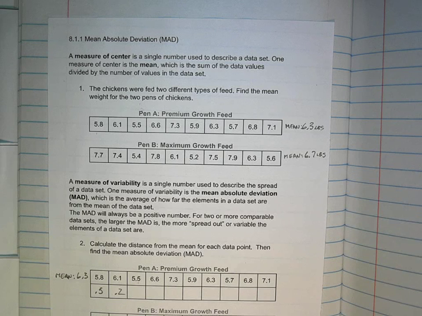Same thing, 6.3 and 6.6. We're going to ignore negative numbers. It's always positive. 0.3. Why is 6.8 minus 6.3 0.5 whenever 5.8 minus 6 is also... Because we're doing the variation. You're going to have numbers the same way because we're looking at how far away from the mean that number is.